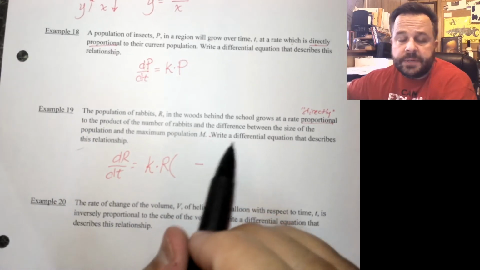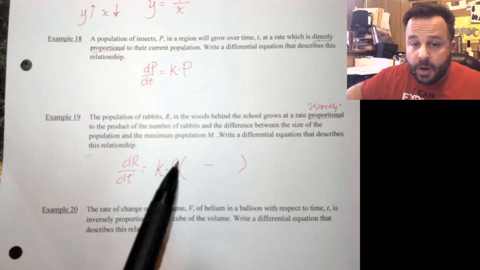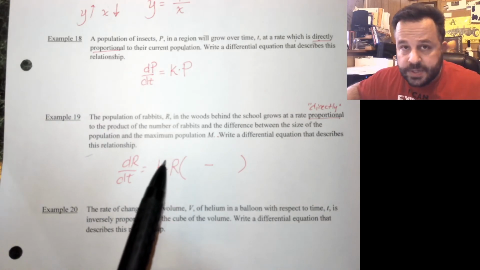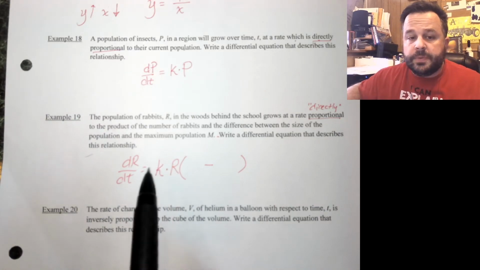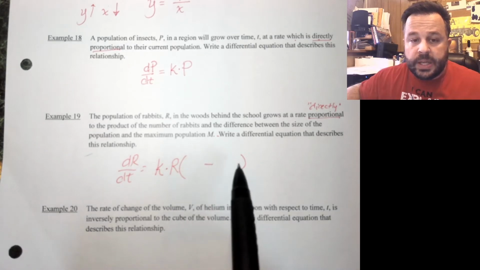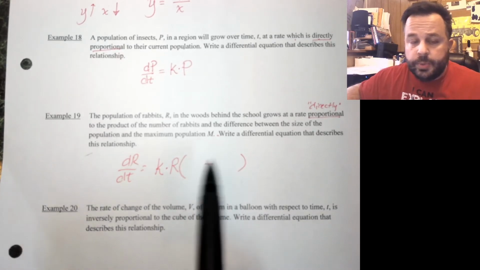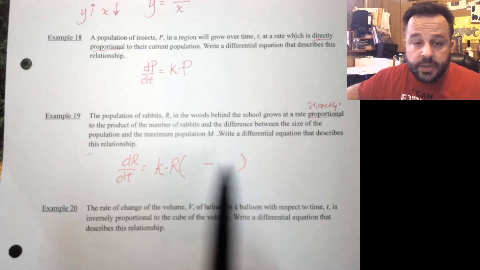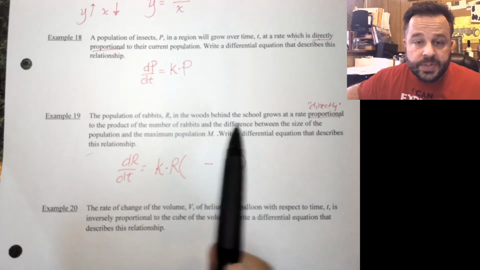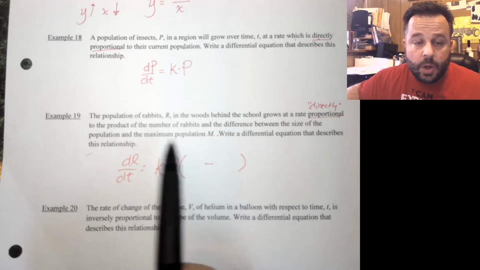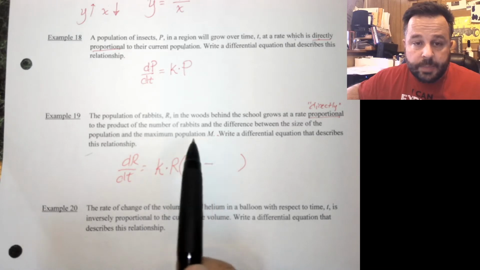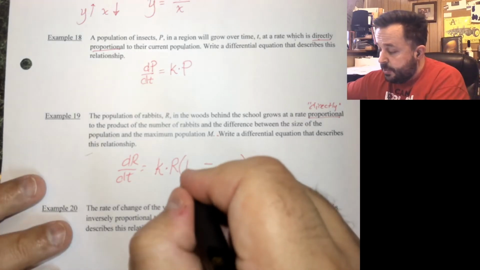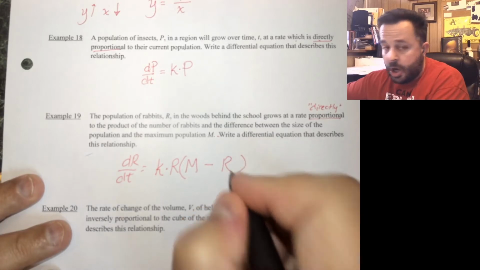Now, the word difference in math, for the most part, is a positive answer. So when we do the difference here, I want the larger number over here minus the smaller number. We could get around that by using an absolute value, and then the order wouldn't matter. So in this case, the population of rabbits will always be less than the maximum population M. So we're going to go ahead and put M minus R.